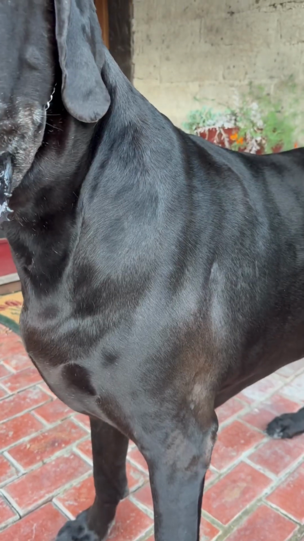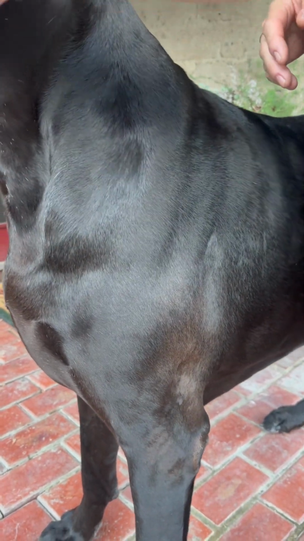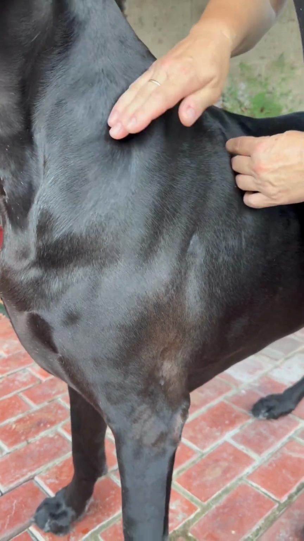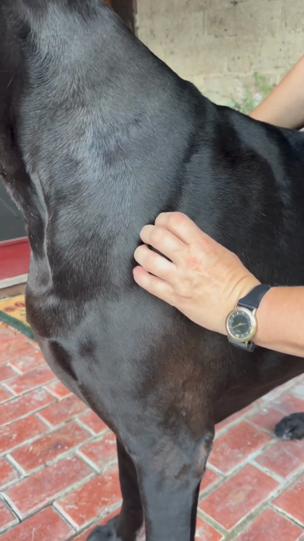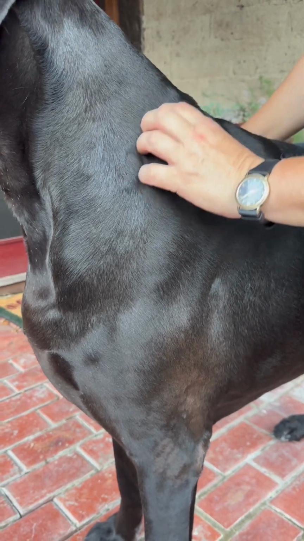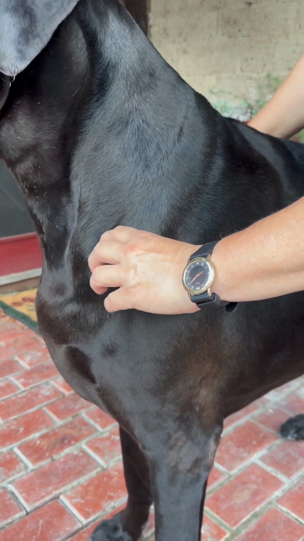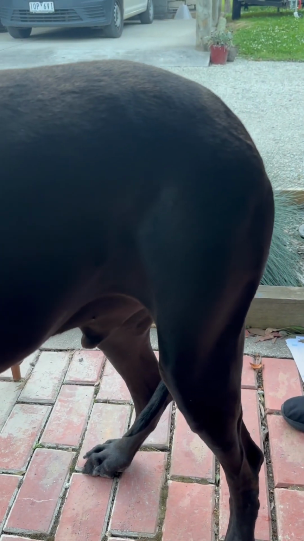Supraspinatus muscle. It's a spindle muscle in the scapular region. After we located the scapula and the spine of the scapula, the supraspinatus muscle lies cranially to the spine of the scapula.